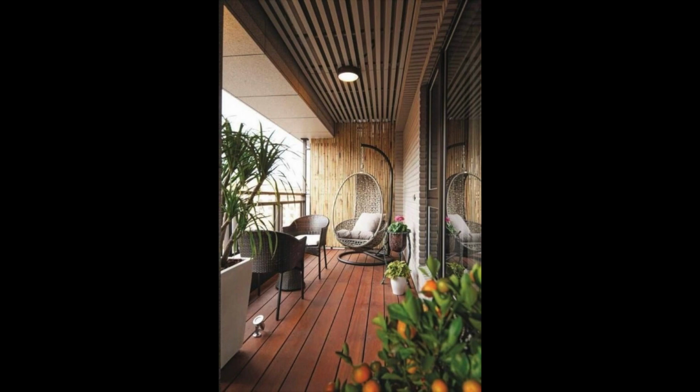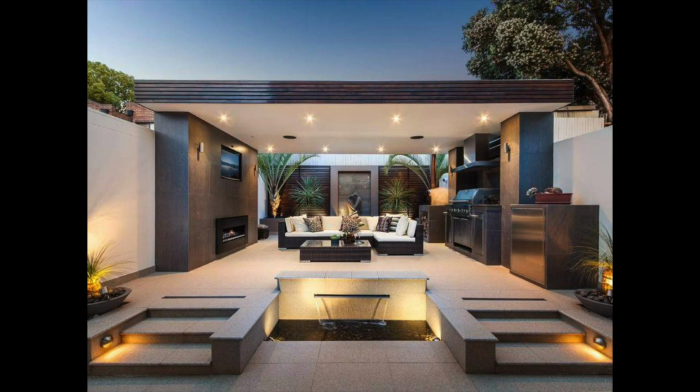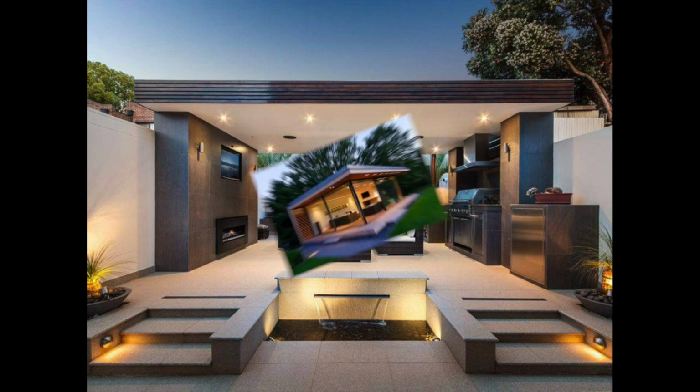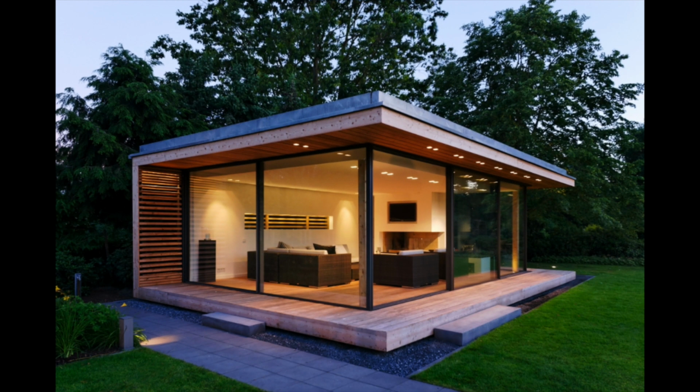Tip number 16. Add storage solutions. Outdoor storage solutions such as benches with built-in storage or deck boxes can be a great way to keep your patio or rooftop terrace organized and clutter-free.